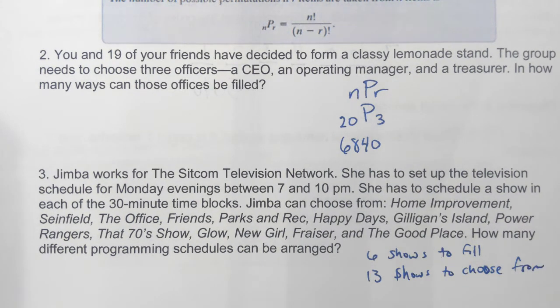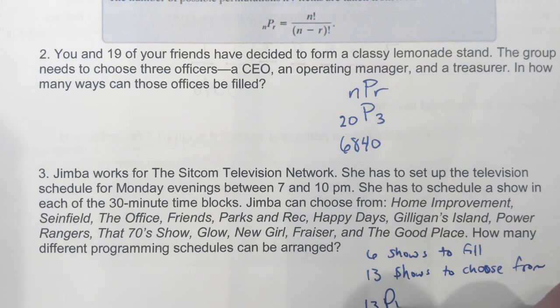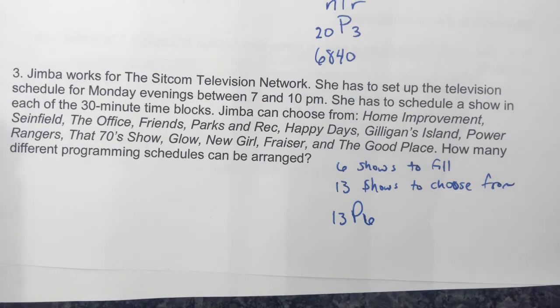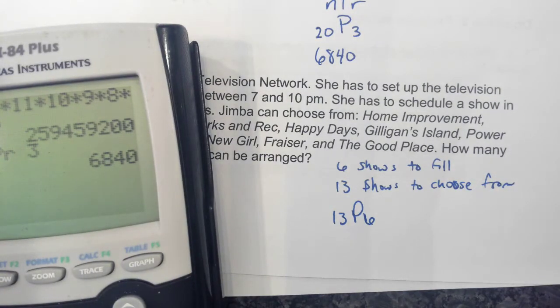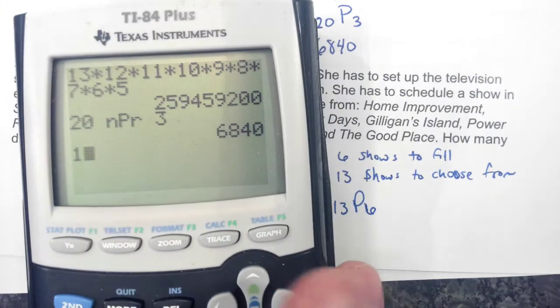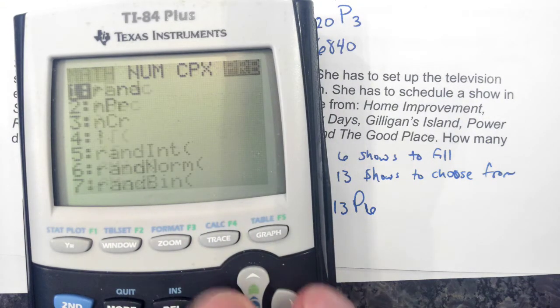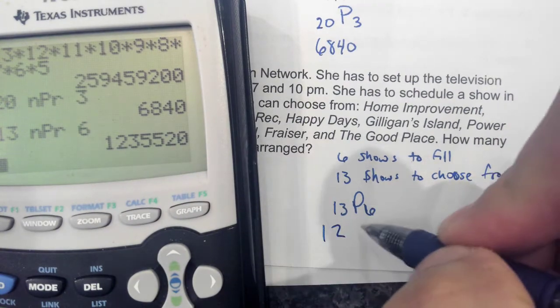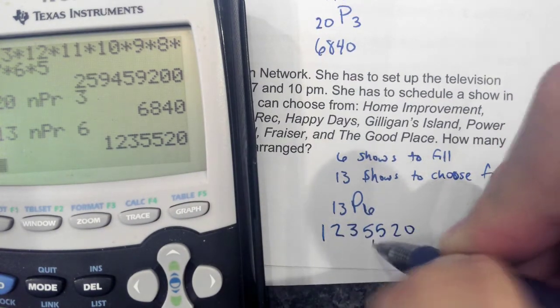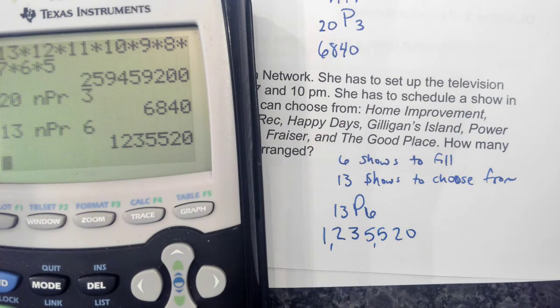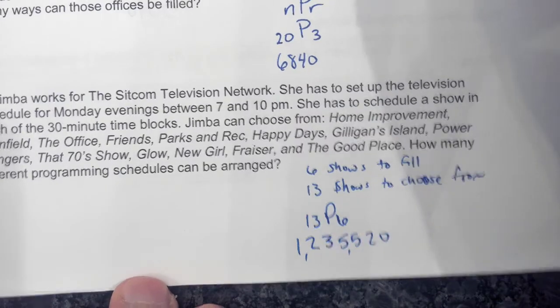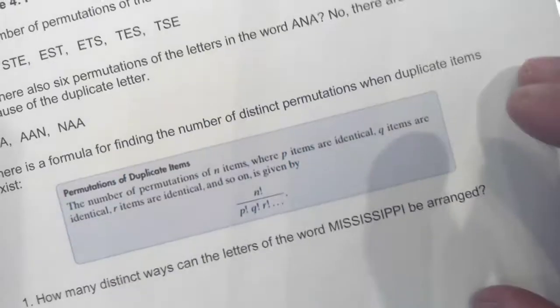So that would be 13P6, 13 permutations, 6 at a time. Okay, so we just have to type that in. So the big number always goes first, by the way. That's all you have to remember. 13P6. Wow, that is a lot. 1,235,520 different ways that we could arrange those shows. That is insanity. Okay.